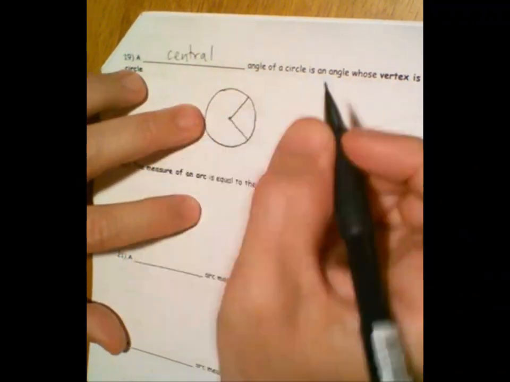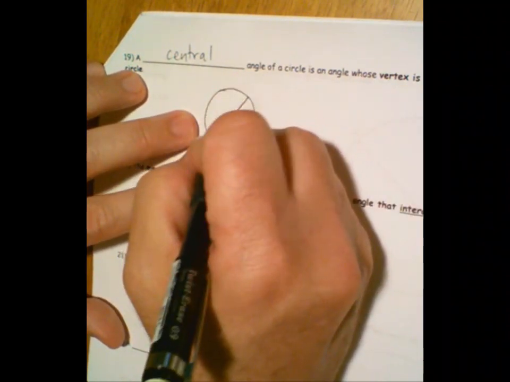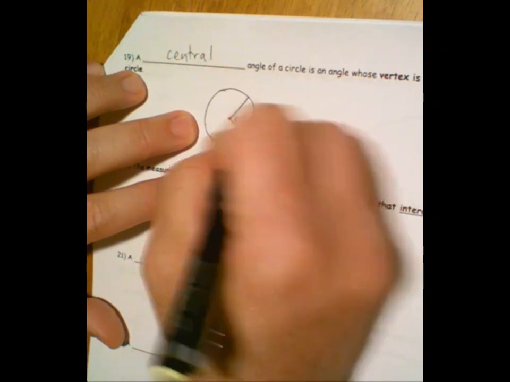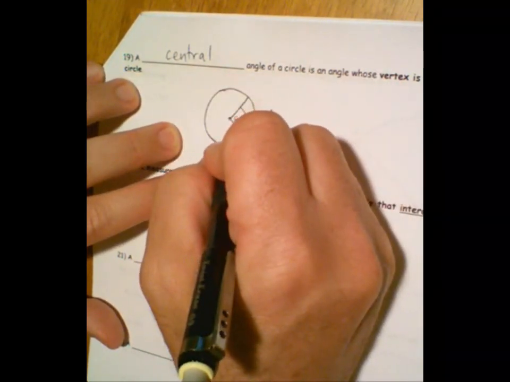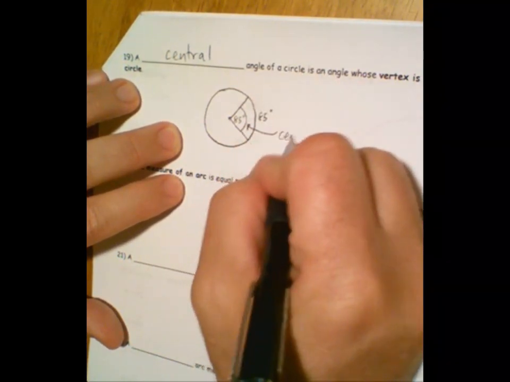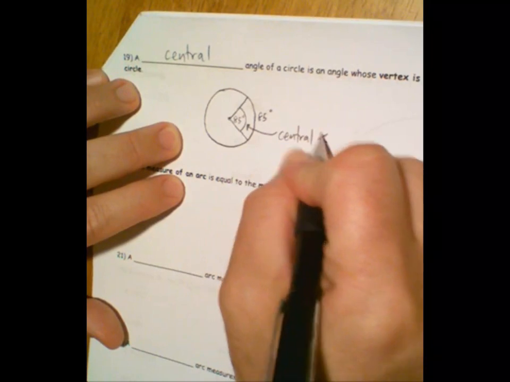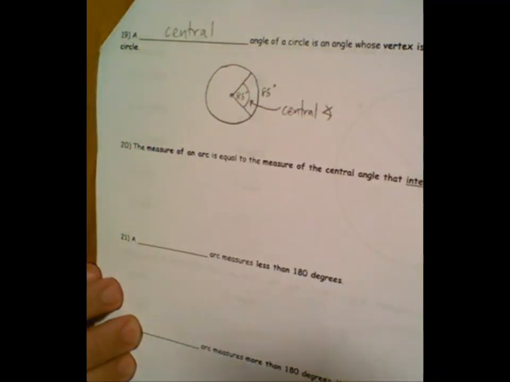Let's say this was 85 degrees. Well, that would also be 85 degrees then, as you'll find out in a minute. But that angle there, that's the central angle. Angle whose vertex is at the center.